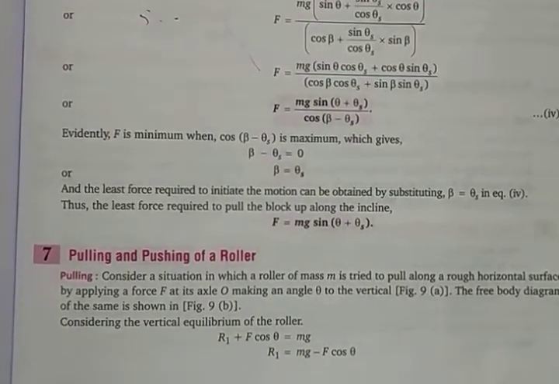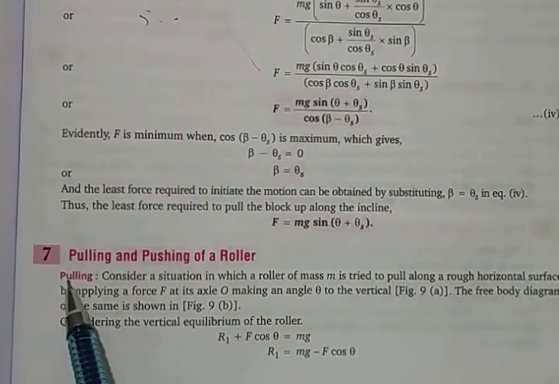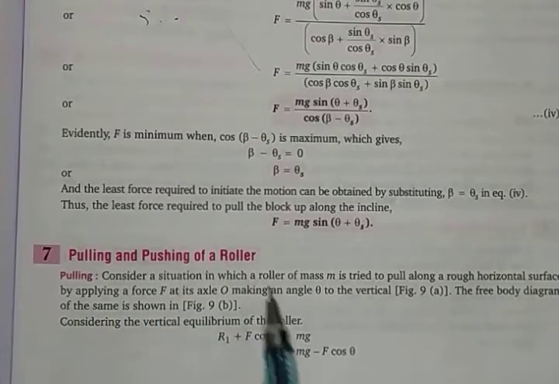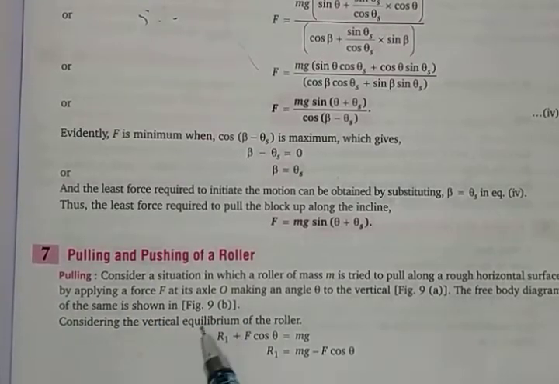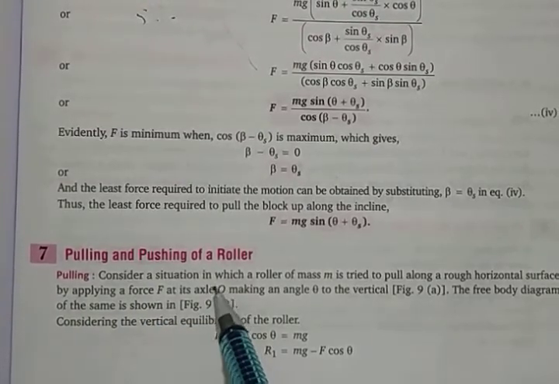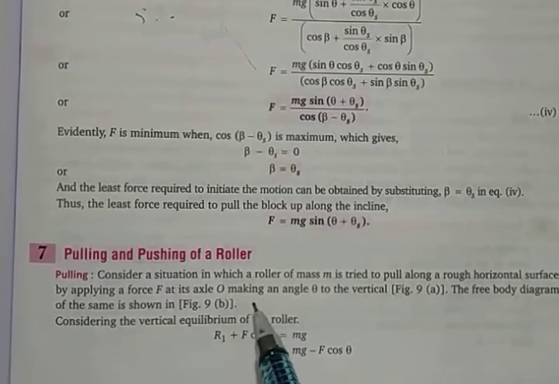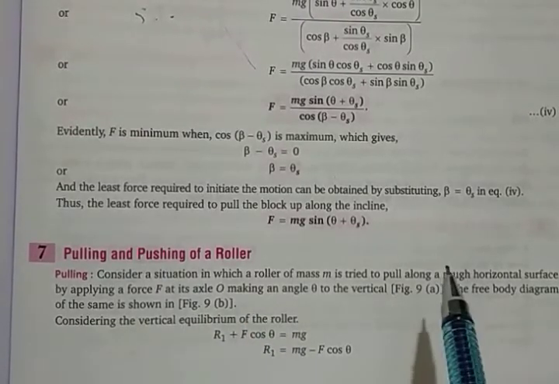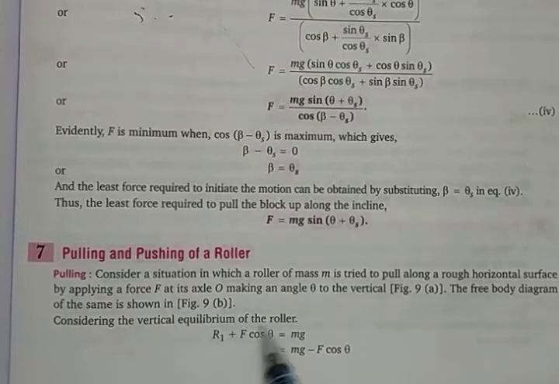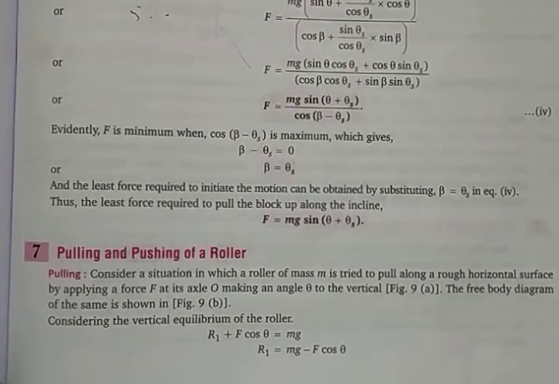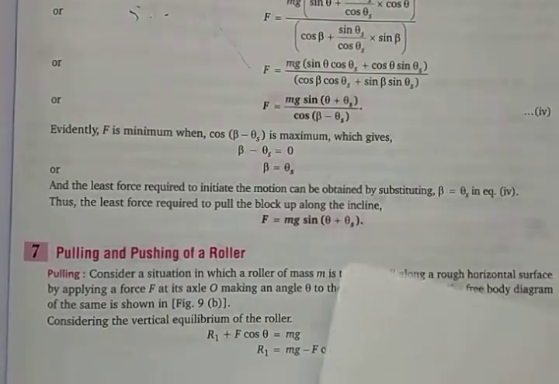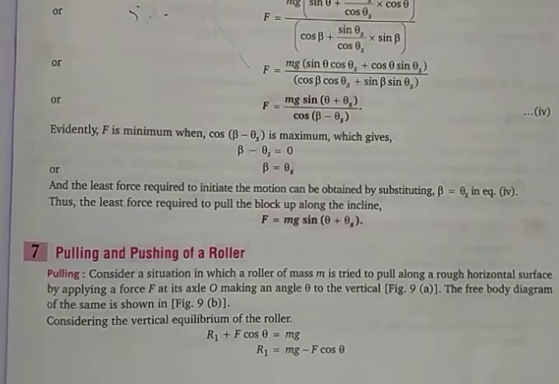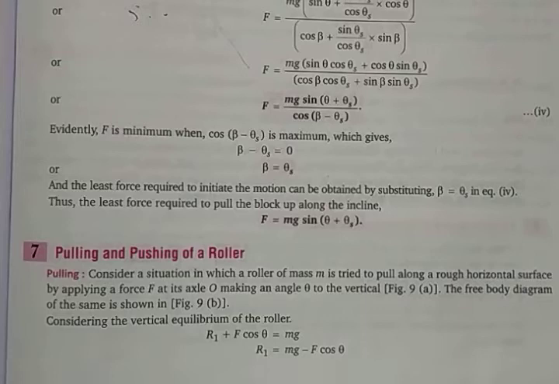So this topic is number 7, pulling and pushing of a roller. Imagine a big roller which is there on the ground, where it is used to level the ground. So either pulling or pushing. So the question is, which is easier? Is pulling easier or pushing a roller easier? And we are going to take friction also into account.